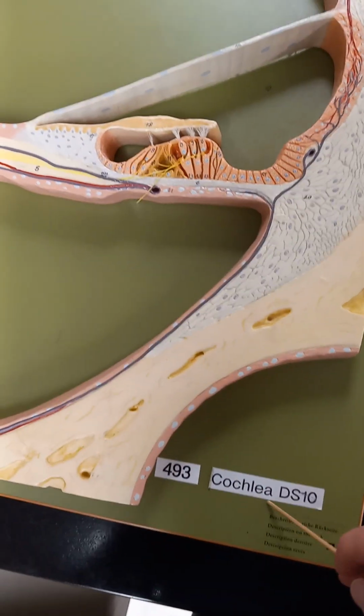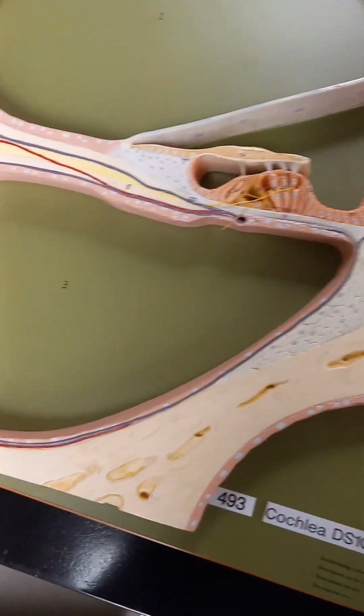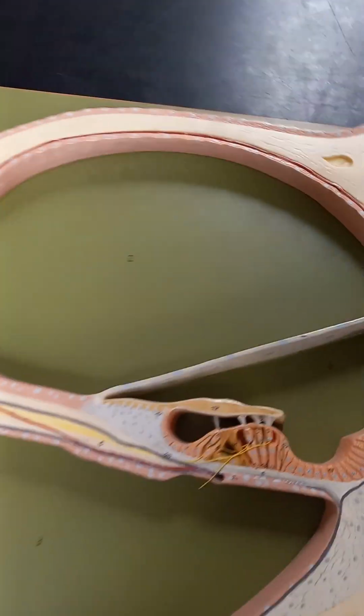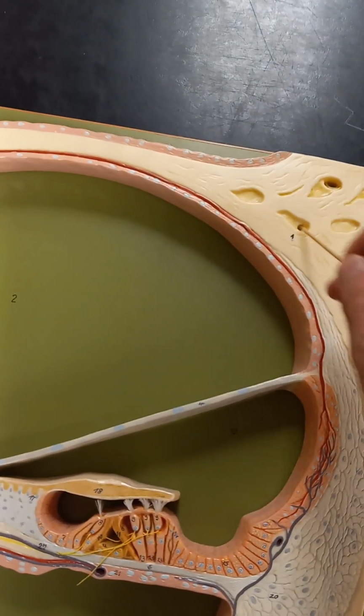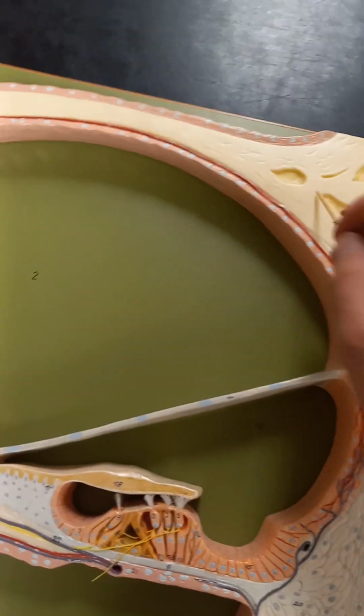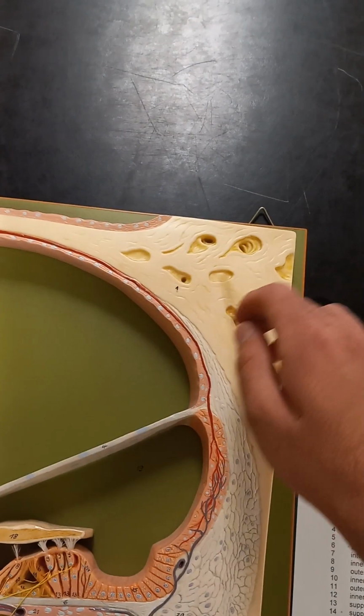Today I have the cochlea with me and we'll be doing a quick demonstration of this model. So let's begin. First of all, these are the bony structures, or the bony cochlea. We don't need to know this. This is just for a quick demo, this part.